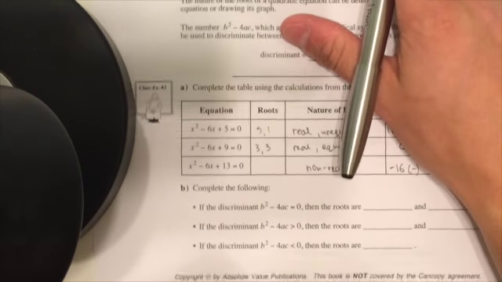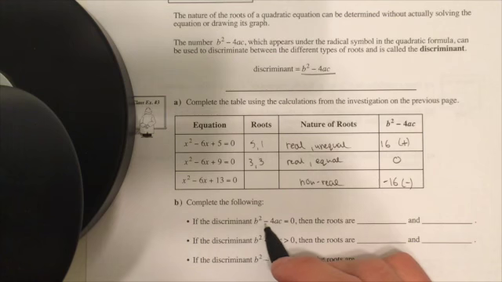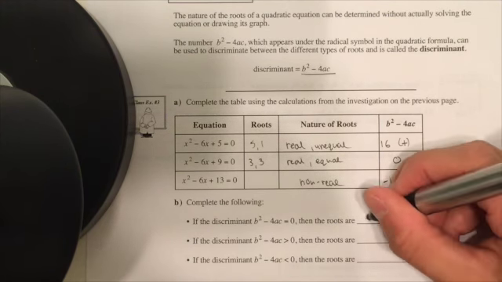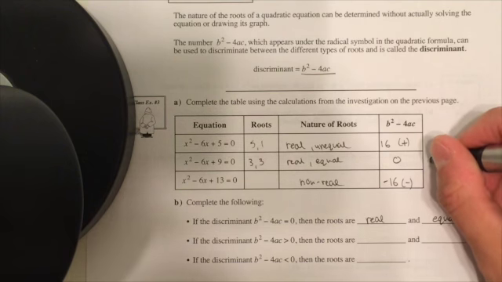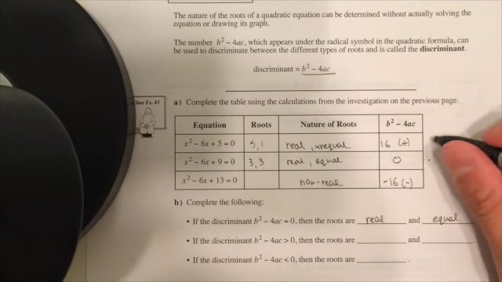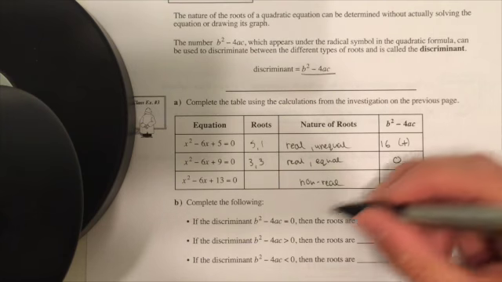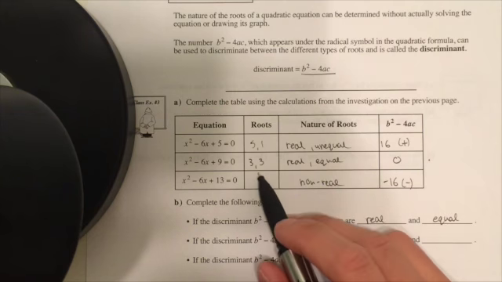And so judging from that information, what can we determine? Well, let's see. If the discriminant b squared minus 4ac is equal to 0, then the roots are real and equal. Okay, so that was this case here. If the discriminant is greater than 0, and it's equal to 0, then the roots are real and equal.